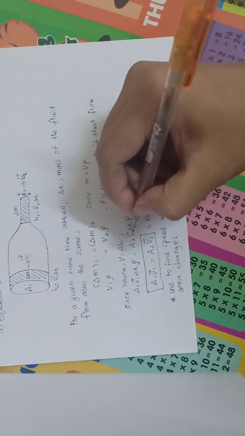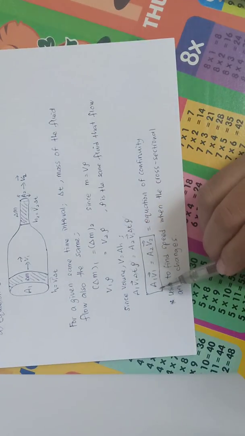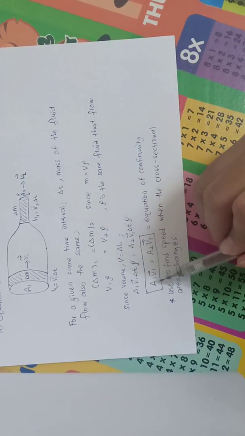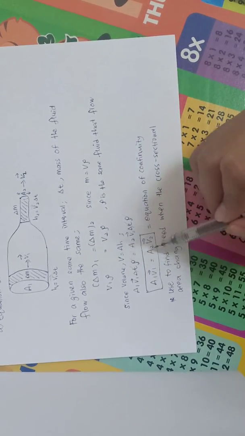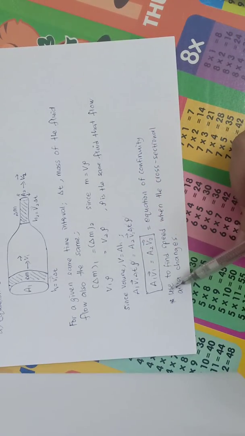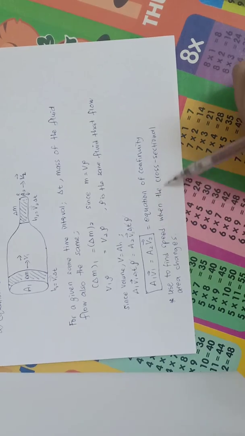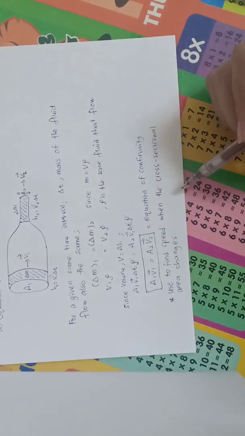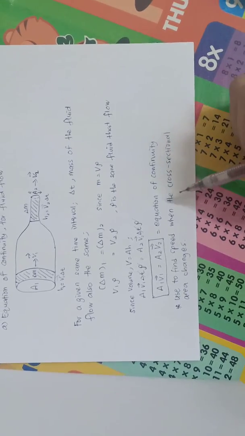So this is what you call the equation of continuity, expressed by the equation A1 V1 equals A2 V2. You use this equation when you need to find the speed when the cross-sectional area changes as the fluid flows. Okay, so that is the first part.